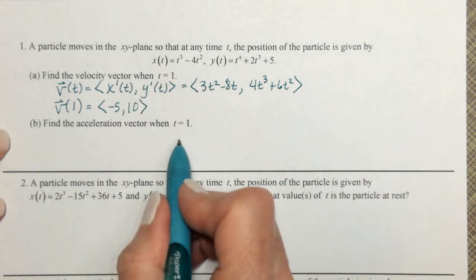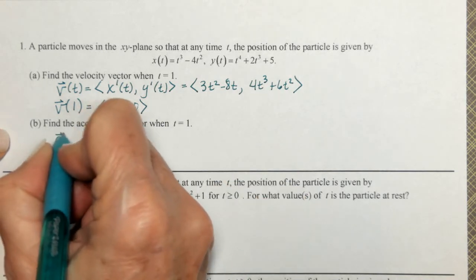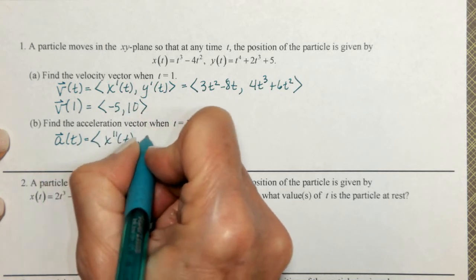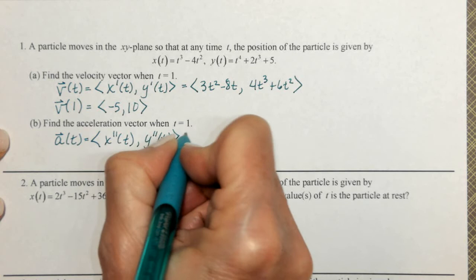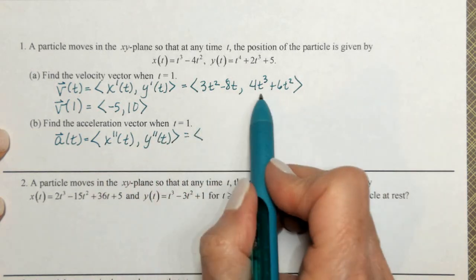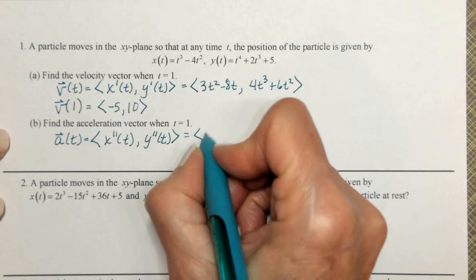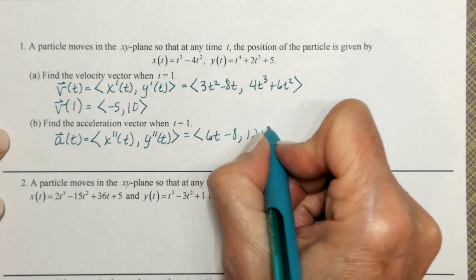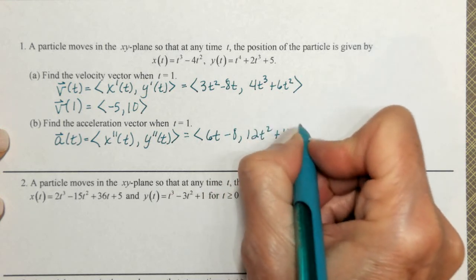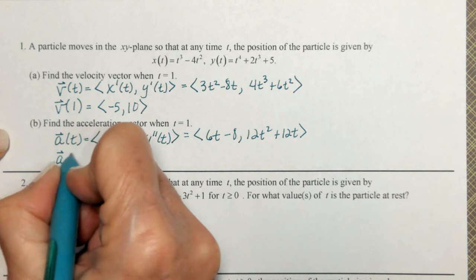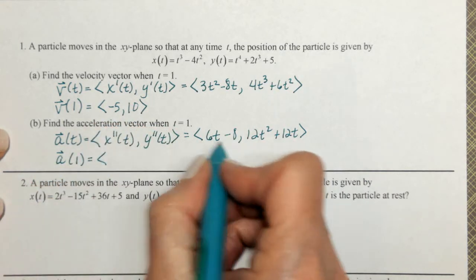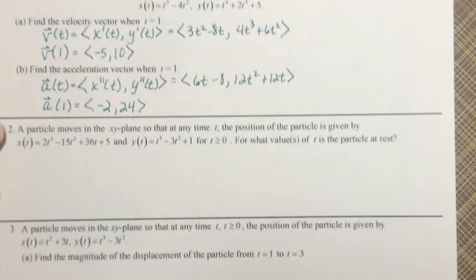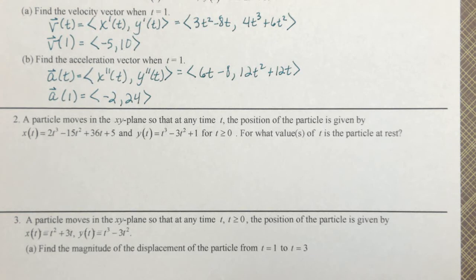Find the acceleration vector when time is 1. The acceleration vector is the second derivative of x and the second derivative of y. So I'm using my first derivative here, so that we'd have 6t minus 8 and then 12t squared plus 12t. So at time 1, that would be -2, 24. Very good.